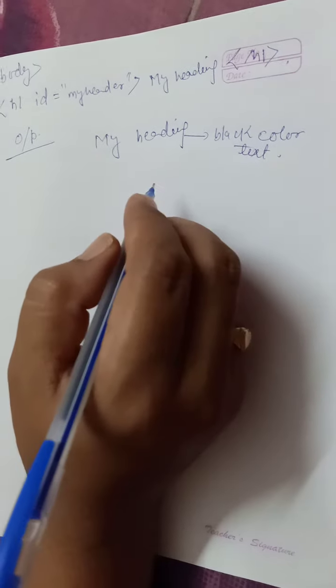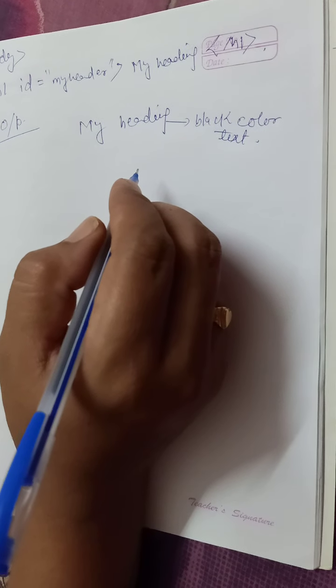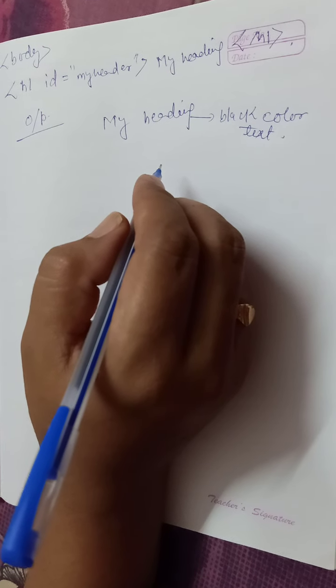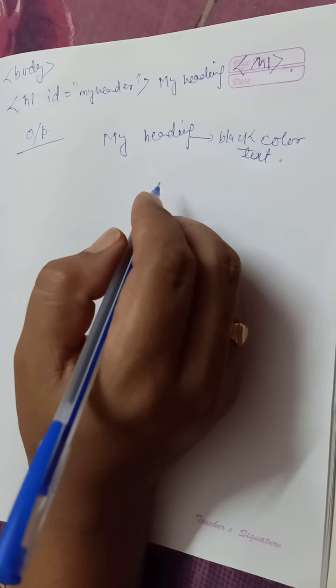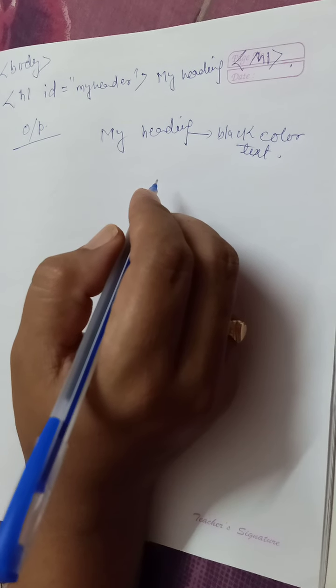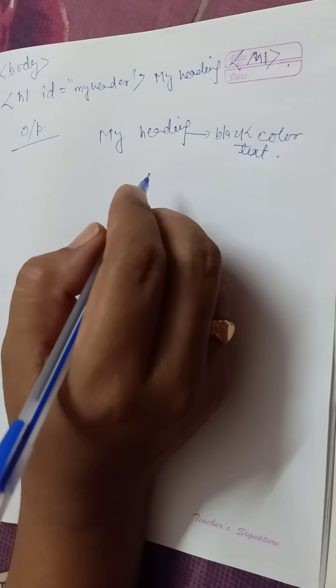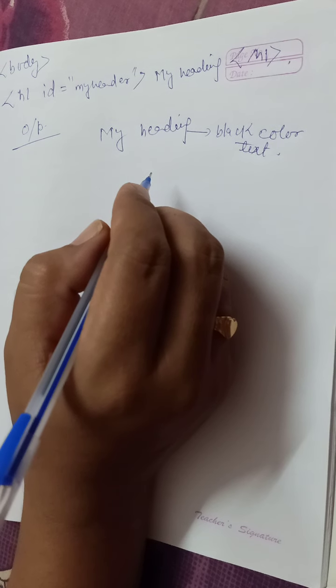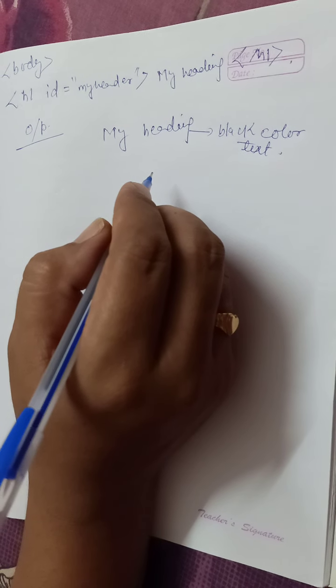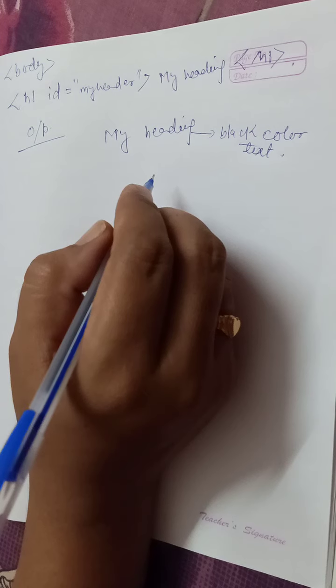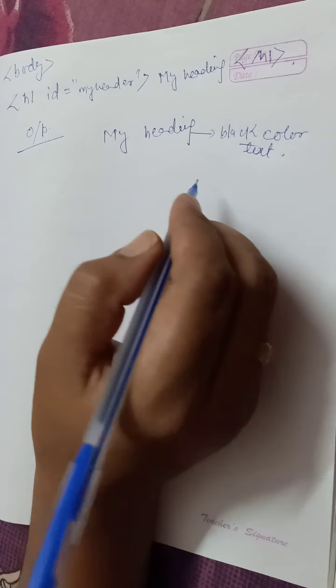Now you must be thinking, what is the difference between class and ID? The ID value is case sensitive. The ID attribute can be used on any HTML element, and the ID value must contain at least one character and must not contain white spaces.